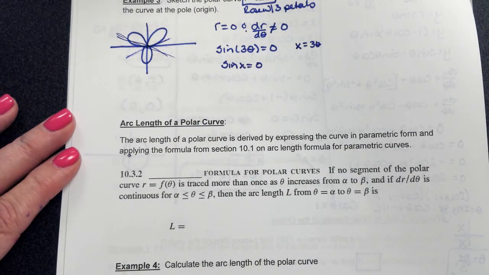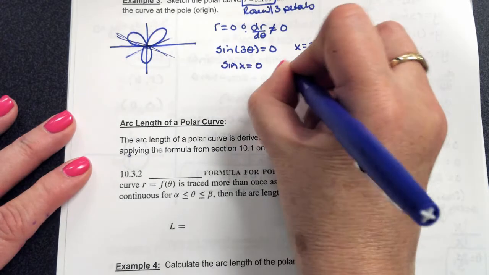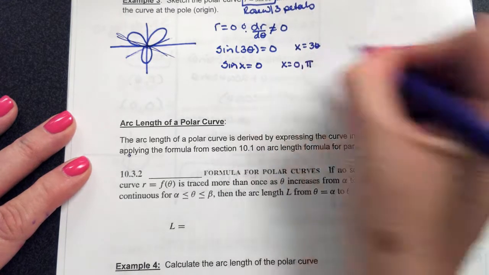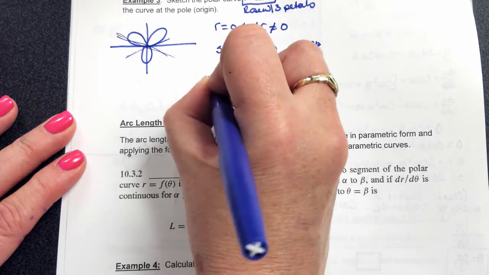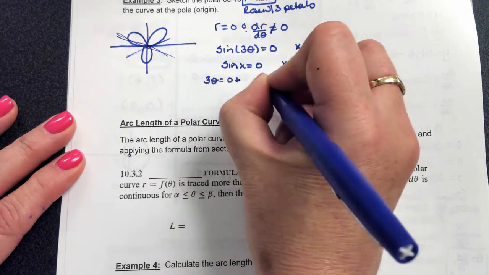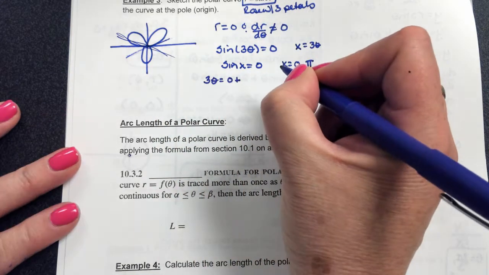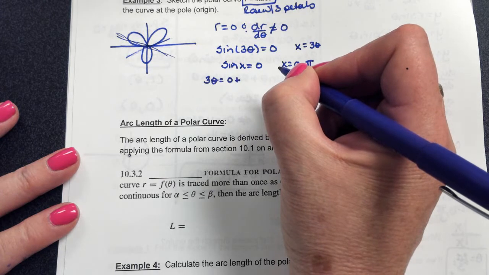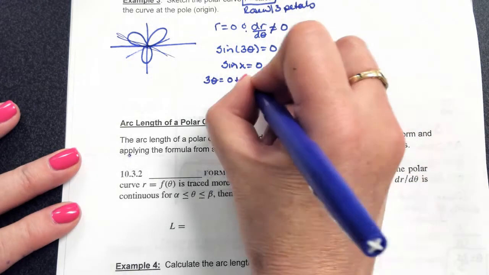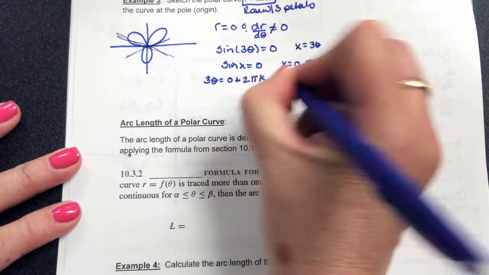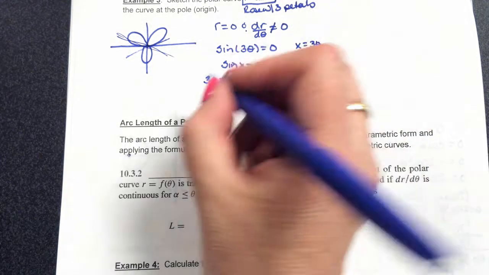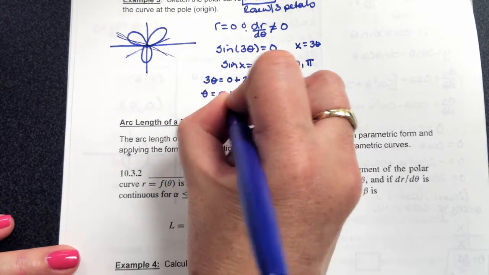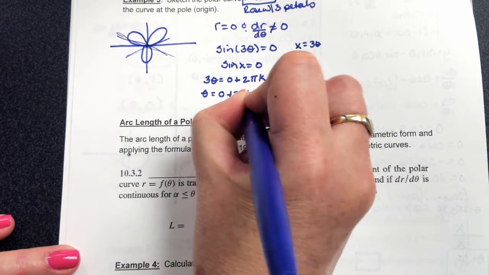So where is sine equal to 0? At 0 and pi. This is where you have to do your general solution. Remember, you bring it back in. Your 3 theta is equal to 0. Is it plus 2 pi k or plus pi k? 2 pi k. When is it just plus pi k when you're solving your trig equations? Tangent or cotangent, exactly. So I divide by 3, so theta is going to be equal to 0 plus 2 pi over 3 times k.